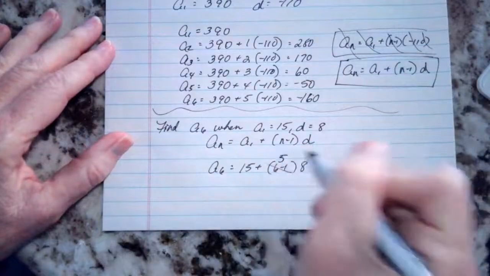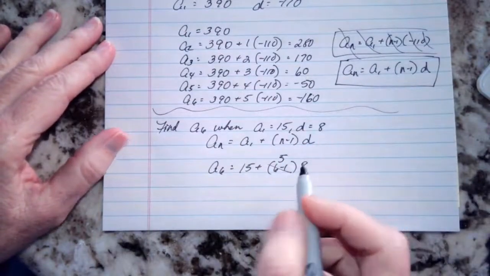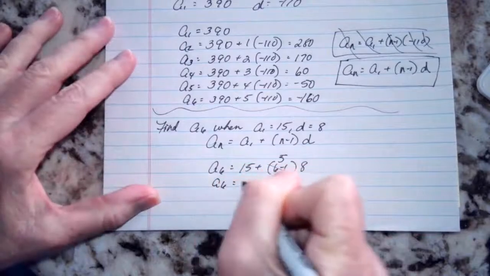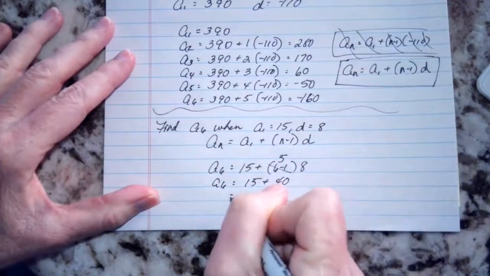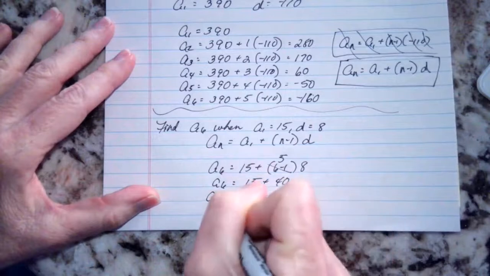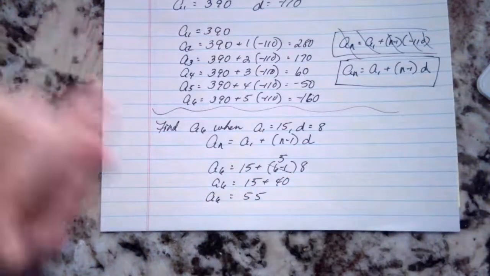Okay, so 6 minus 1 is 5 because we're adding into the previous term. So a sub 6 equals 15 plus 5 times 8, which is 40, so we're getting 55 there. So the sixth term would be 55.